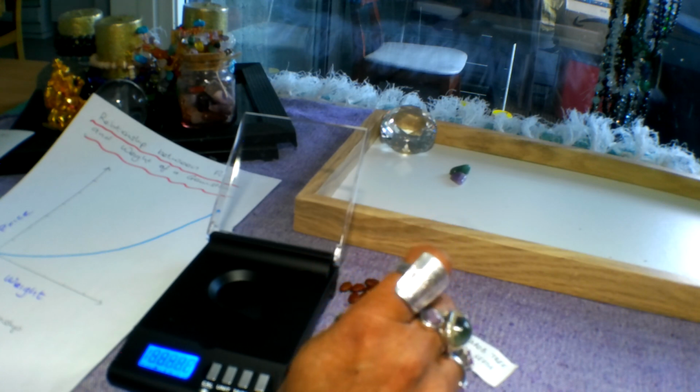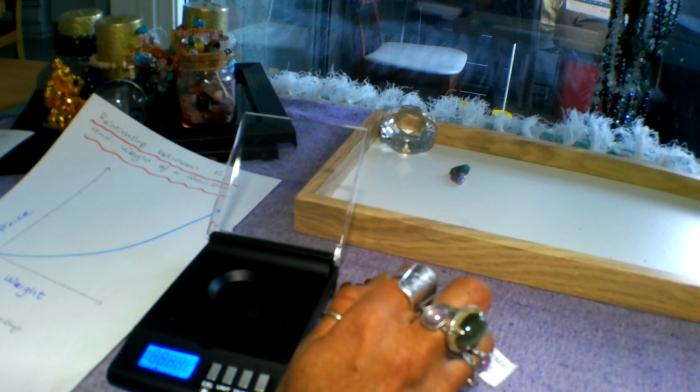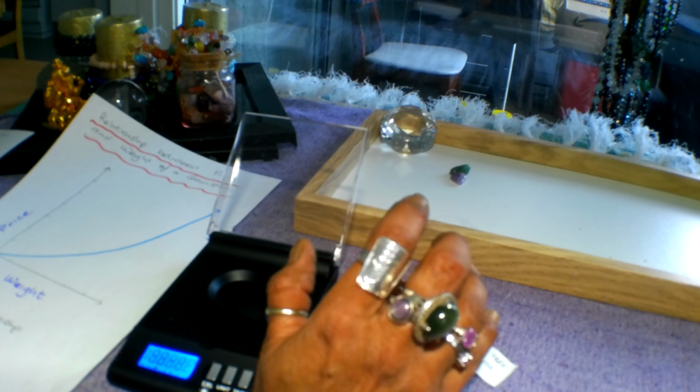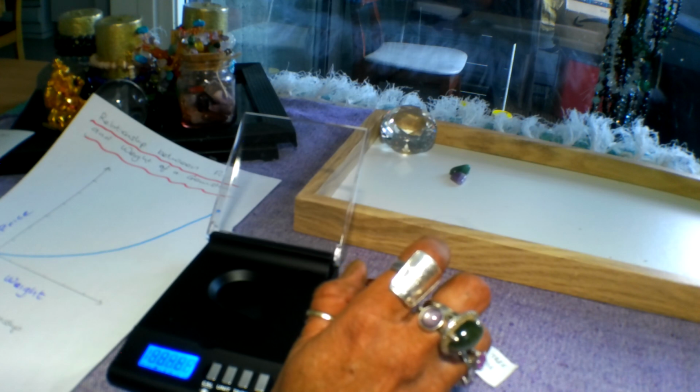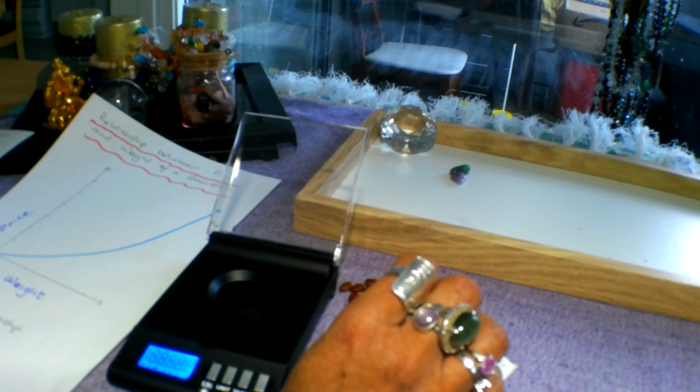You actually should be physically weighing it, because within the family of gemstones, the densities vary from gemstone to gemstone. So the density is how tightly packed the atoms are within that particular crystal.